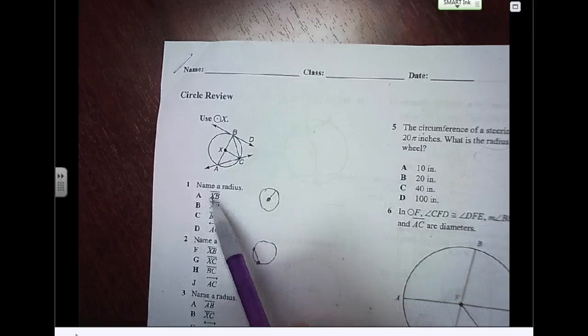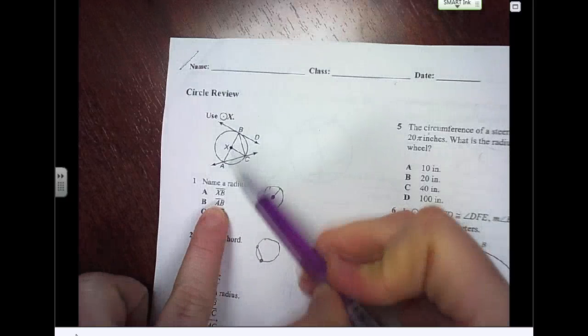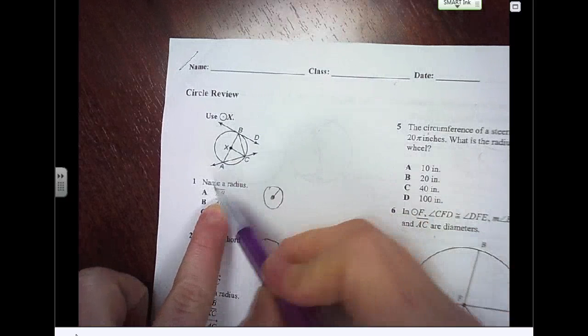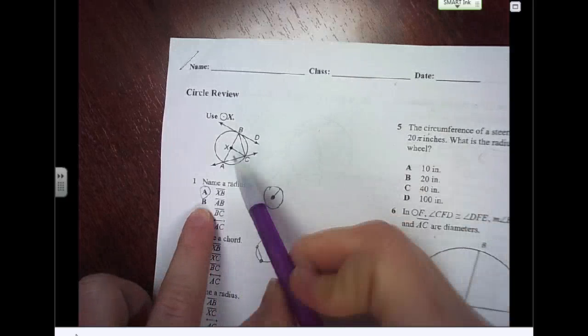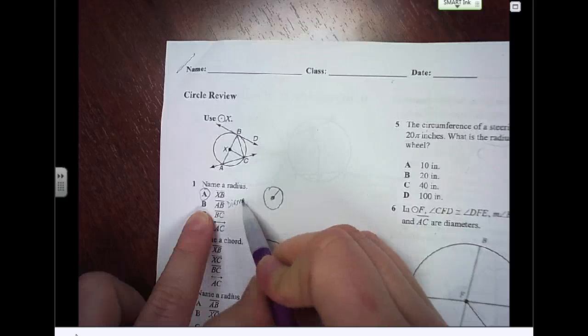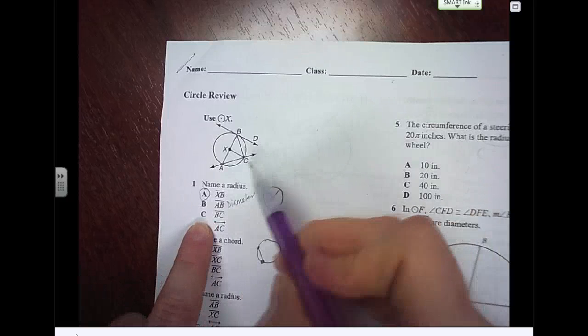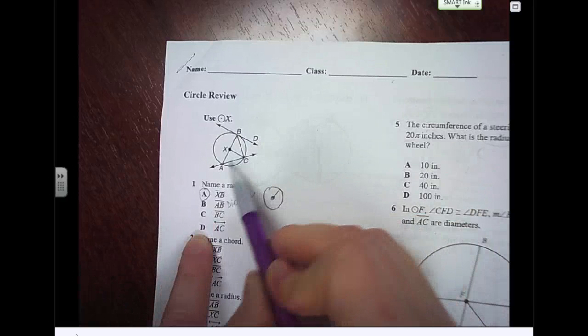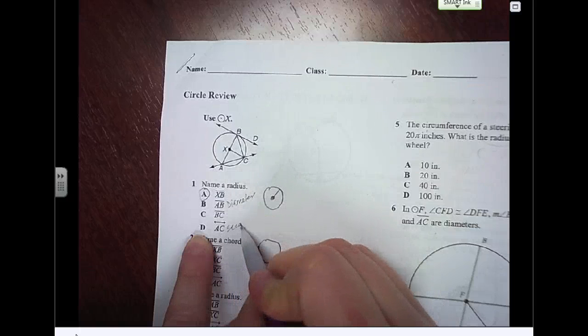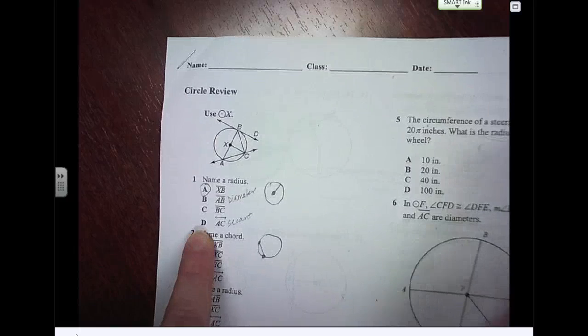So here, let's look at what we've got. We've got XB goes from the center to the side of the circle, so that one looks like it's going to be a radius. AB is a diameter, not a radius. BC is going to be a chord, and then AC is going through it, so that's actually going to be a secant, that new word we learned yesterday.